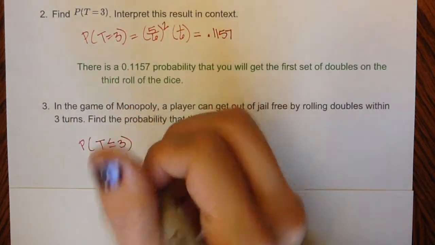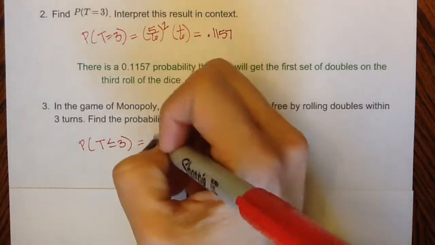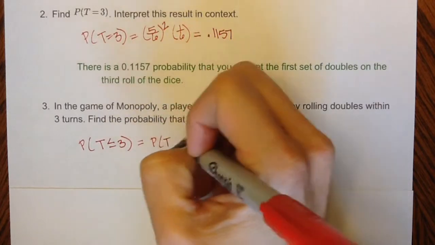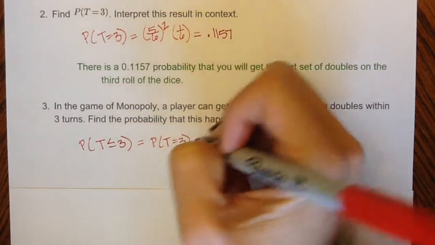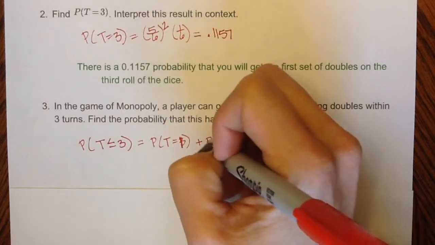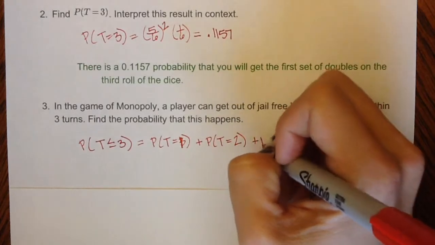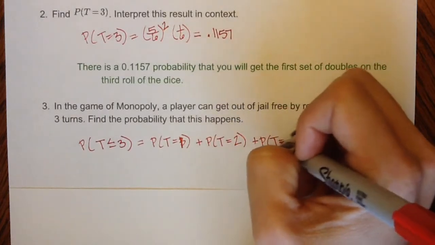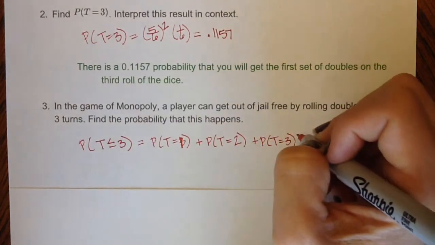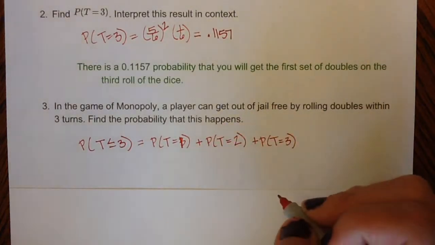So we have to consider what's happening here. If t is going to be less than or equal to 3, we can have it happen on the first roll, so probability t is equal to 1. Or it happens on the second roll, or it happens on the third roll. Any of those things can happen. So we're going to turn those into our calculations.